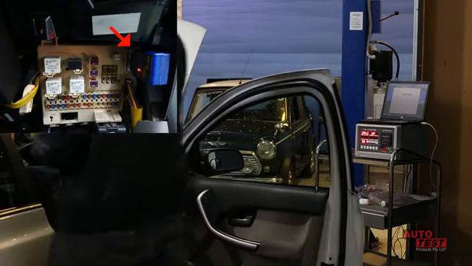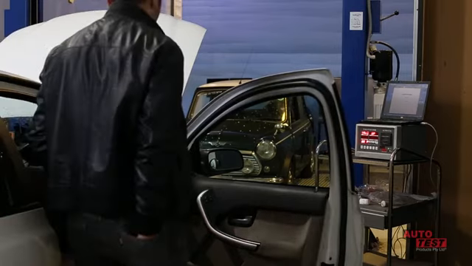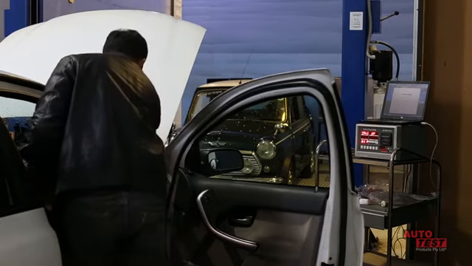Okay, I've got the OBD2 connected. I'll turn on the car's engine and let it go through warm-up.